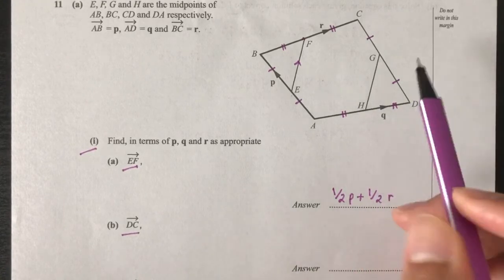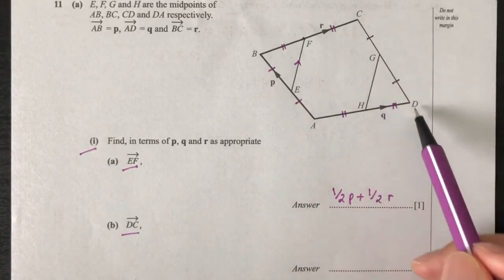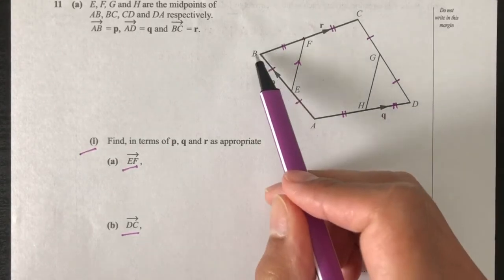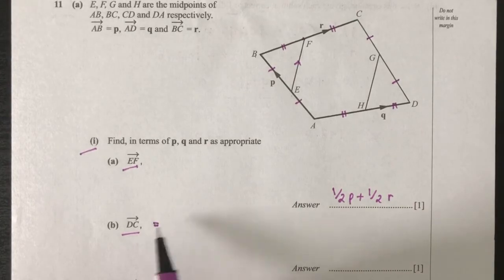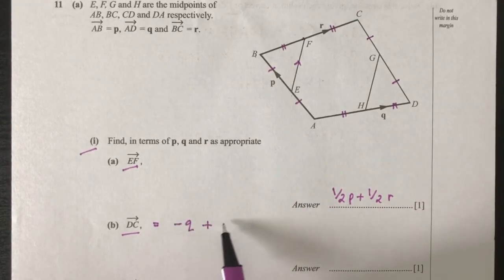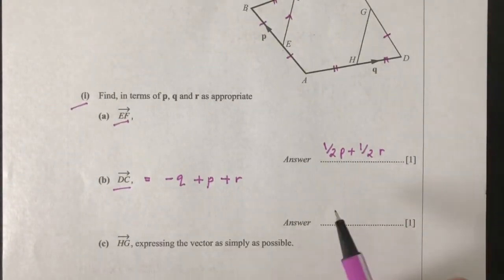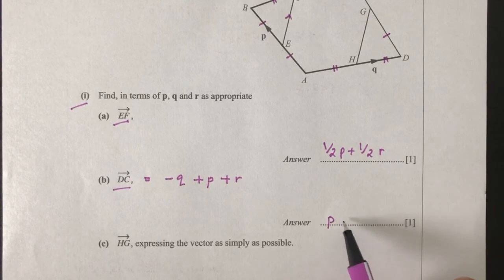Now DC, DC is this one. How would you find DC? So you would say DC, D going to A going to B, B going to C, right? So D going to A will be minus Q plus P and then plus R. That will be DC. So P minus Q plus R.